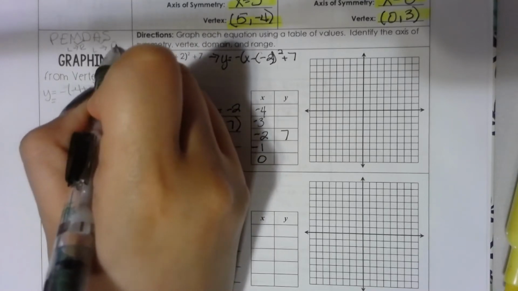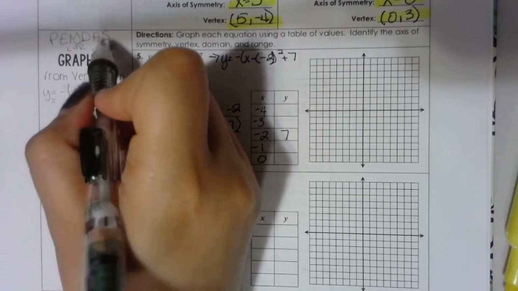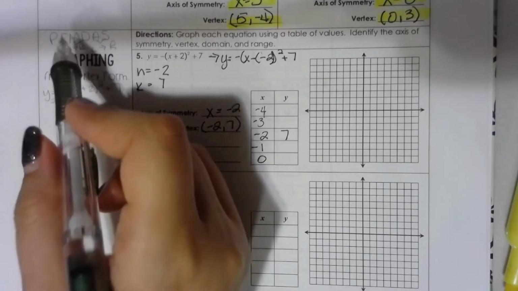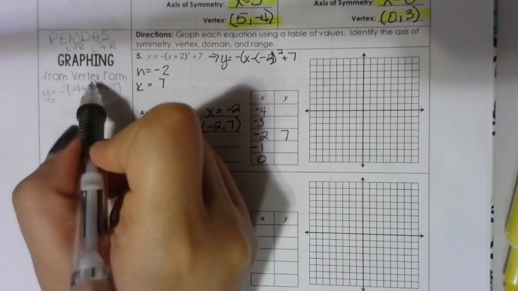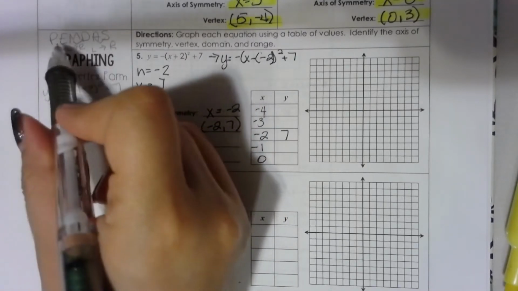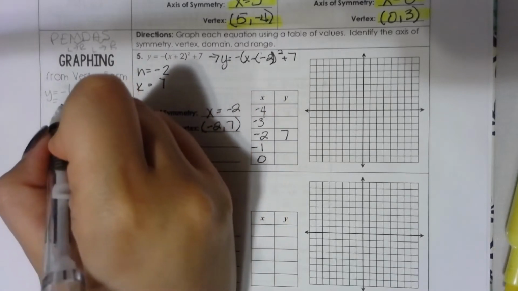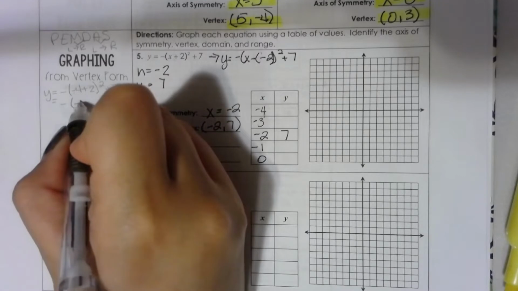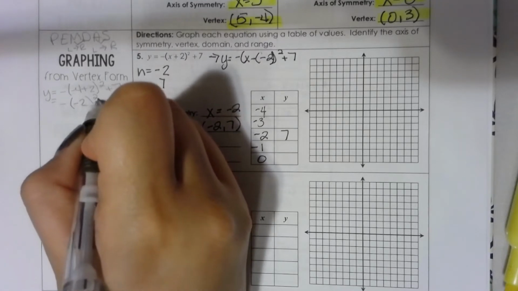You have to do anything in parentheses or grouping first, so you simplify this before you can do the exponent. So -4 plus 2 gives you a -2 squared plus 7.